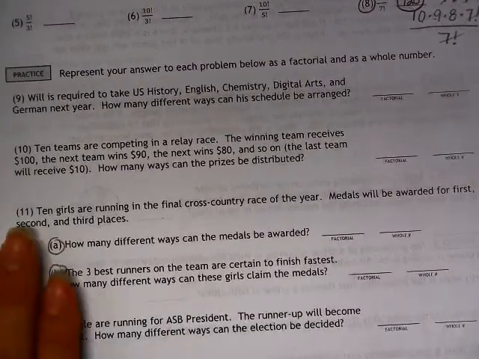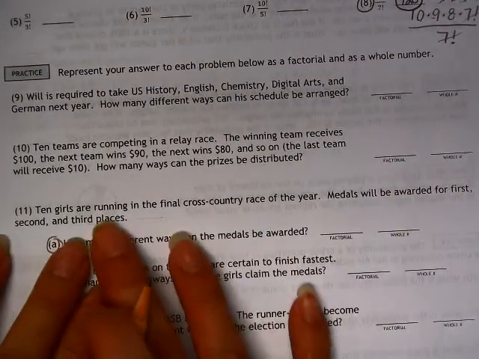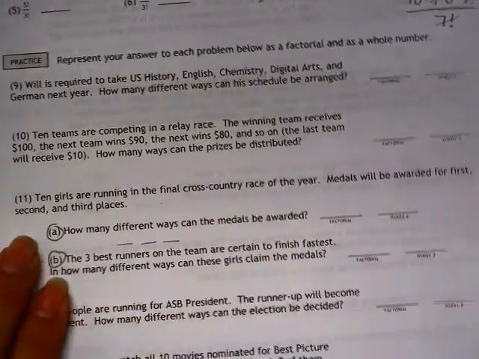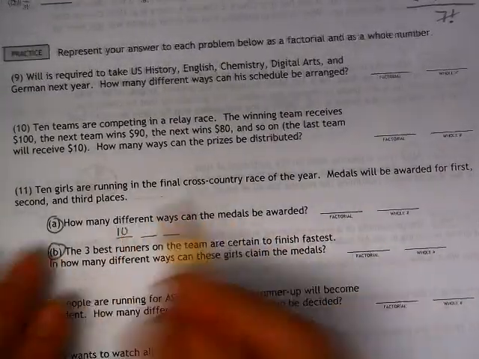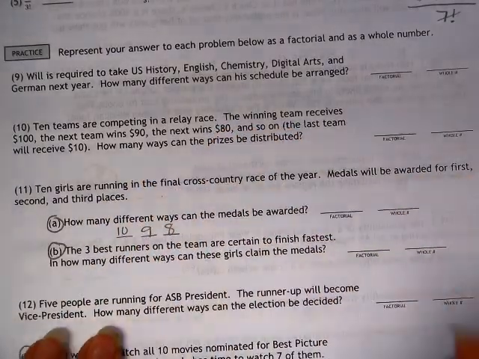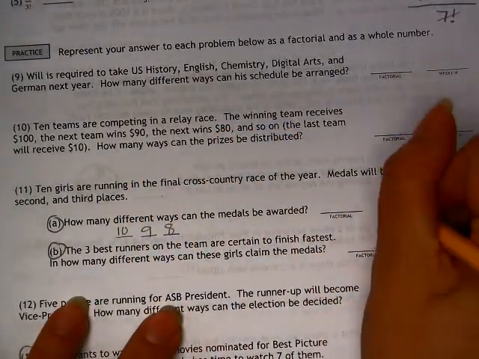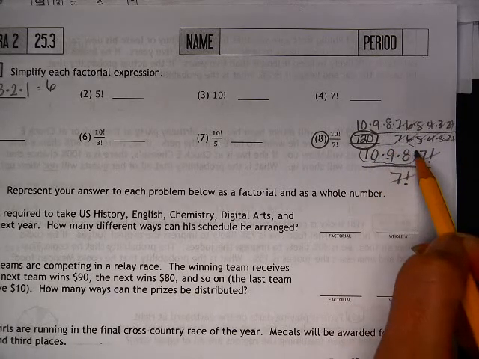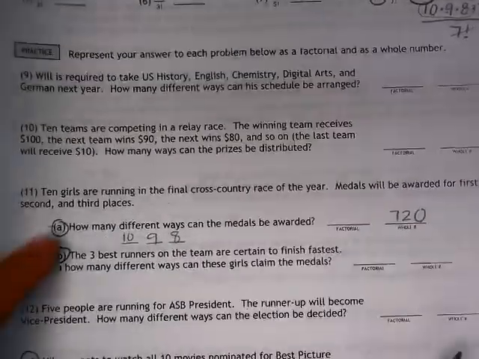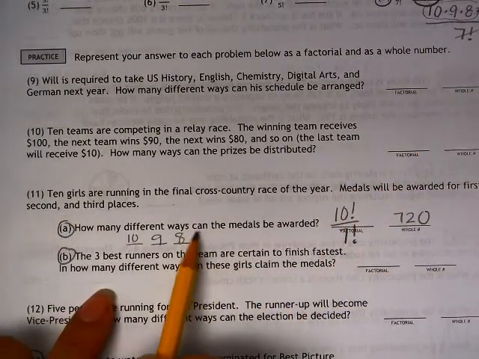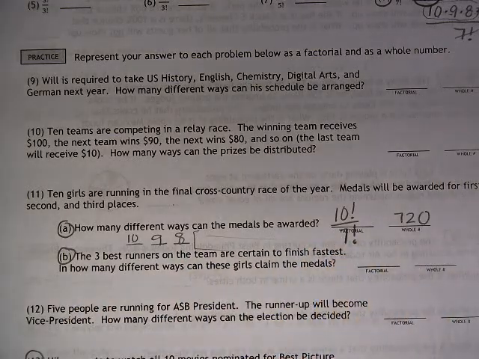So let's go ahead and look at this guy here. So we have 10 girls running in the race, and we only have 3 places, first, second, and third place. So there are 10 different people that could cross the finish line first, but once one does, there's only 9 left, and then only 8 left. So we multiply all those together, and we get 720. Now, that was the same as I got here, and looking at it, what I really want is only to multiply these 3. So what I really want to have disappear is all of my 7 and on. So the way to write this as a factorial is to get rid of 7 and on by dividing it out.